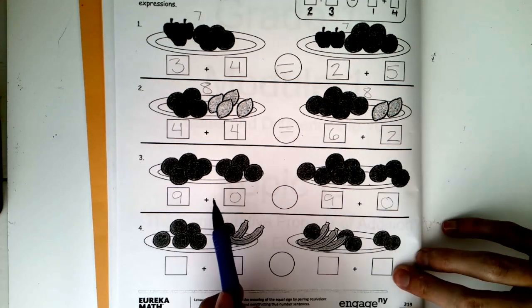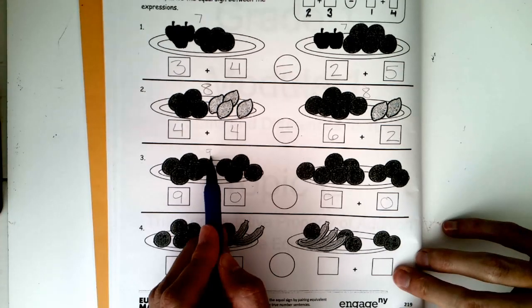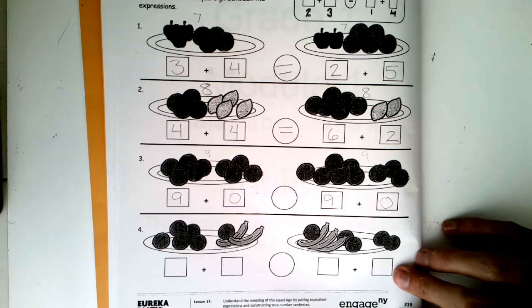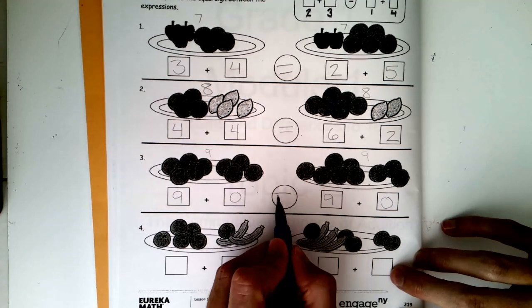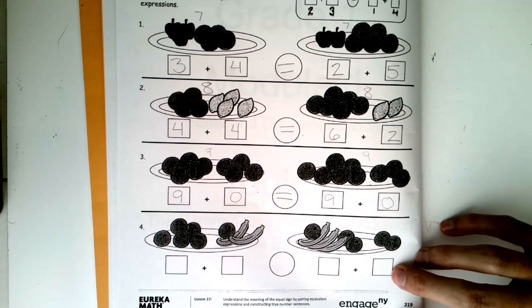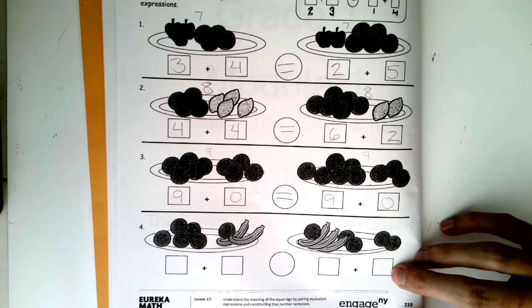So 9 and 0 is 9, right? And 9 and 0 is 9, right? So are these two sides equal? They sure are. They're both the exact same thing. 9 oranges and 0 of nothing else.